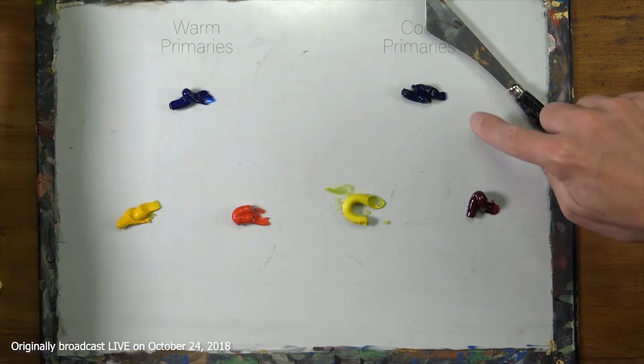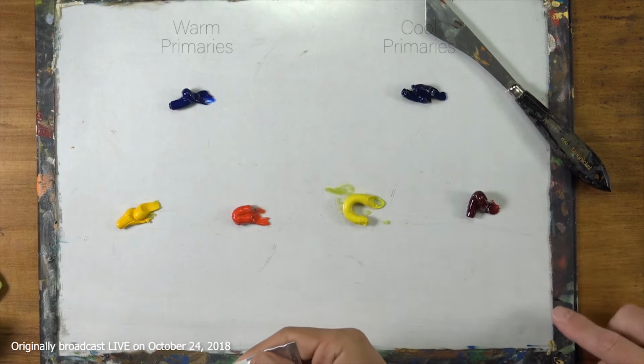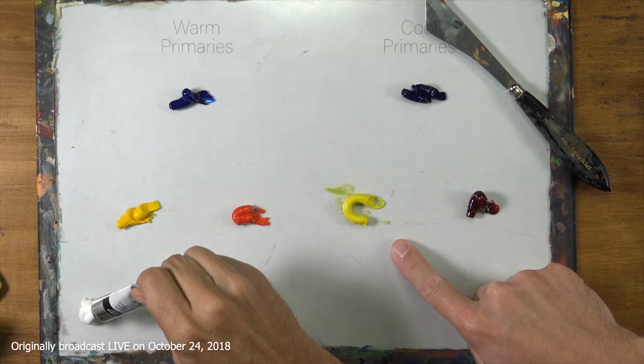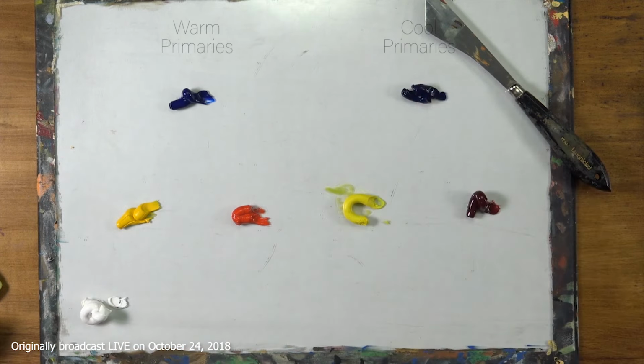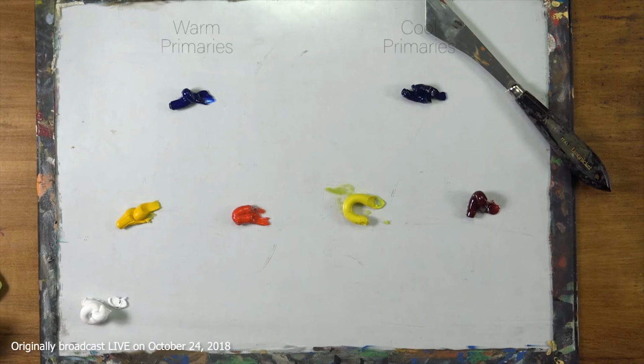Okay, so on this side we've got phthalo blue, alizarin crimson, and lemon yellow. Is that right? So phthalo blue up here at the top, alizarin crimson, and then lemon yellow. And these would be cool primaries. And over here, again, ultramarine, cadmium yellow, and cadmium red. And these would be considered the warm primaries.